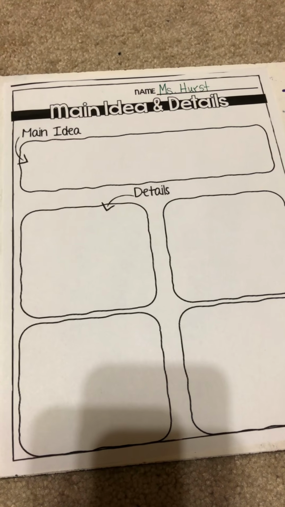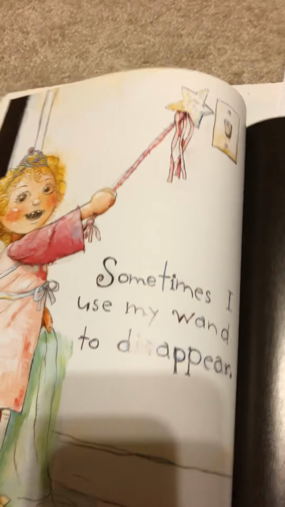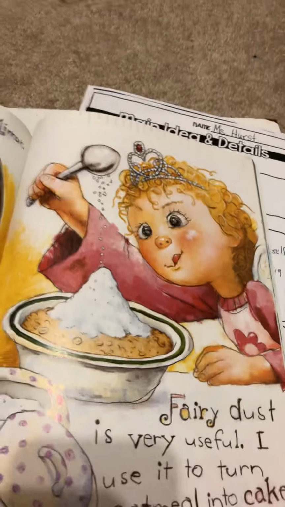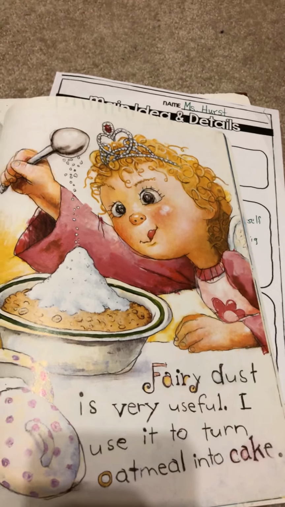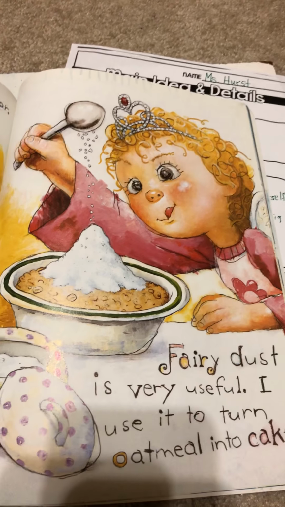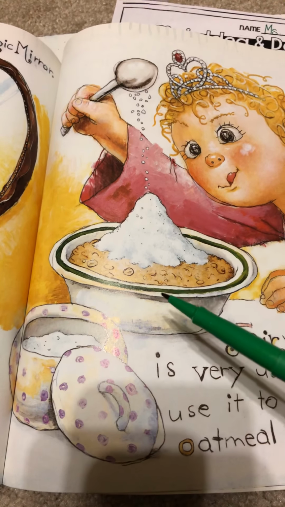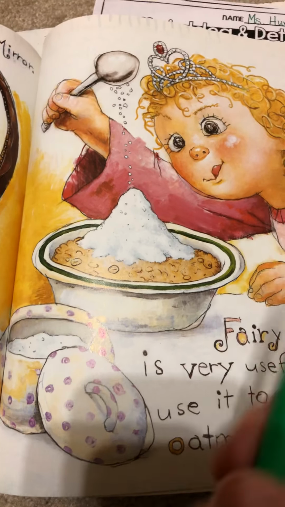Now let's go back to our story and try to find another idea to show how Alice is a fairy. Lots of good ideas here. Here's where she makes herself disappear by turning off the lights. I'm going to choose this one, I think. This is where Alice uses fairy dust to turn oatmeal into cake. And really, we can see it's coming from a sugar pot. So Alice is just putting sugar on her oatmeal and making it taste like cake.